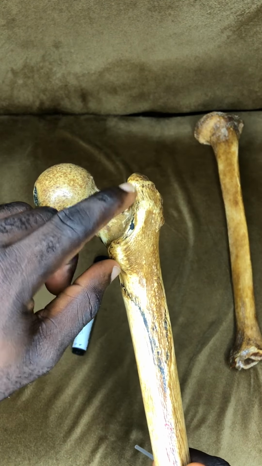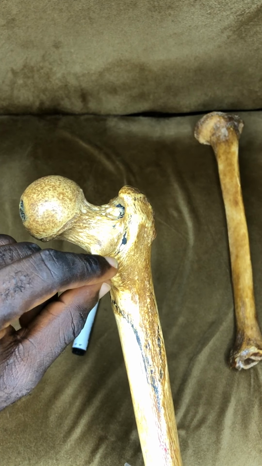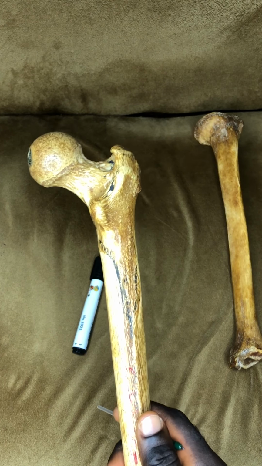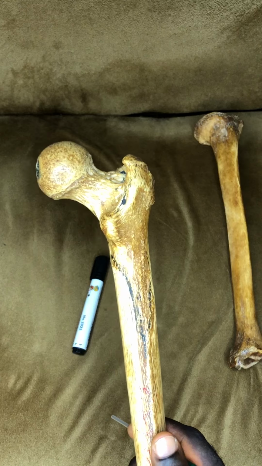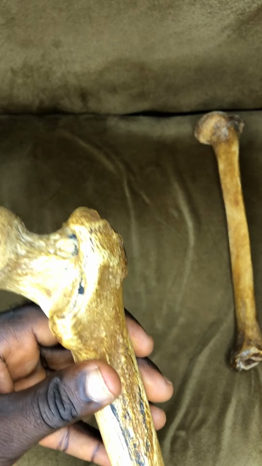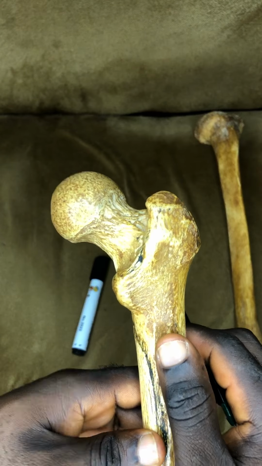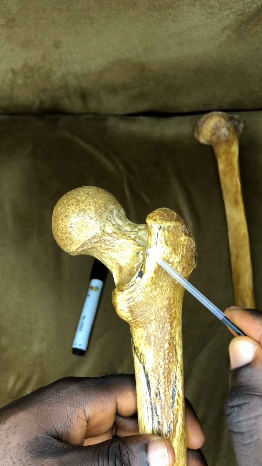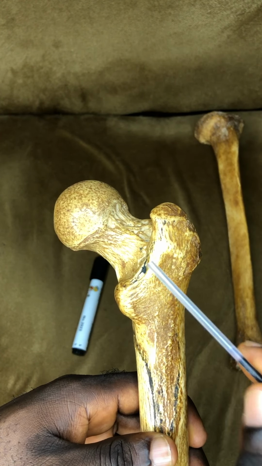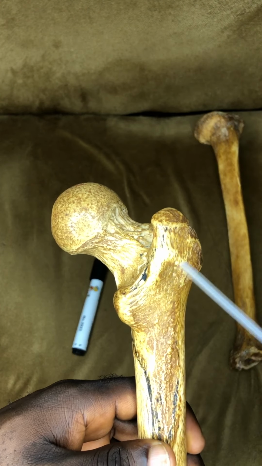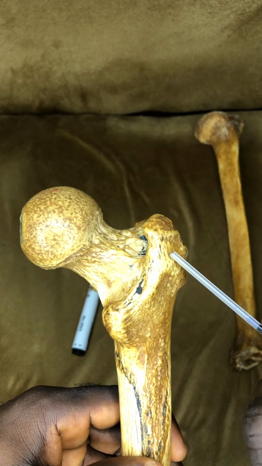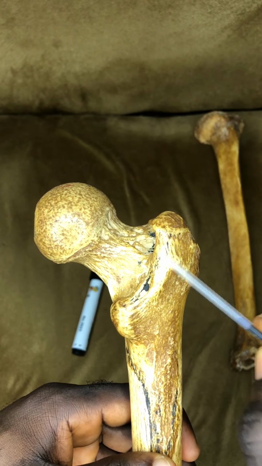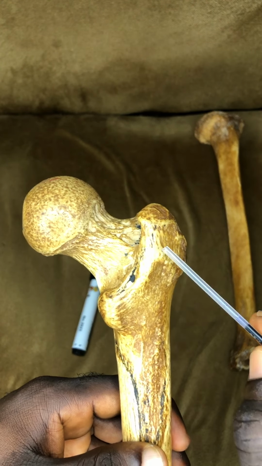While the intertrochanteric crest, which is on this area, is located on the posterior surface of the upper proximal end of the femur, right? Now, extending on its superior half, which is here, there is an oblique tubercle, which is called the quadratus tubercle. This quadratus tubercle provides site of attachment of the quadratus femoris muscle, which is here. It is a rounded tubercle.